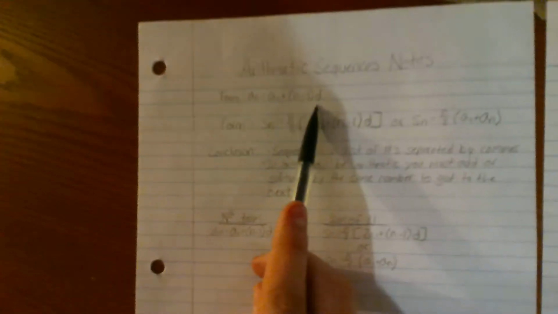If you come over here, I can start out by showing you the nth term formula of an arithmetic sequence. As you can see here, a_n equals a_1 plus parentheses n minus 1 close parentheses times d. In this formula, a_n stands for the nth term, a_1 stands for the first term, n stands for the number of terms, and d stands for the common difference.